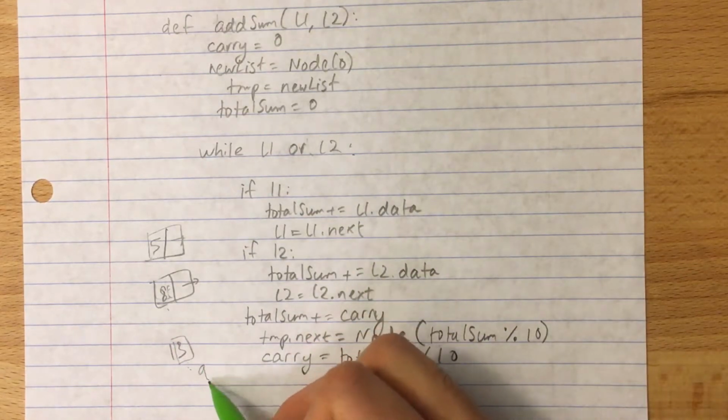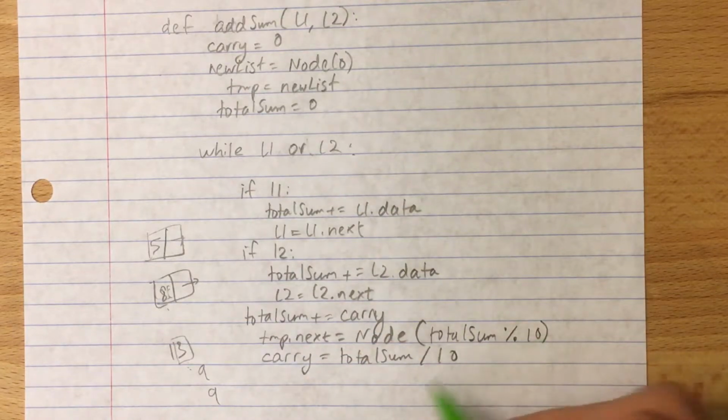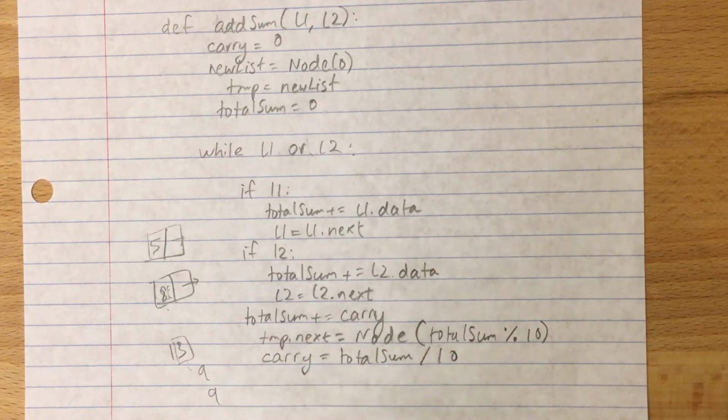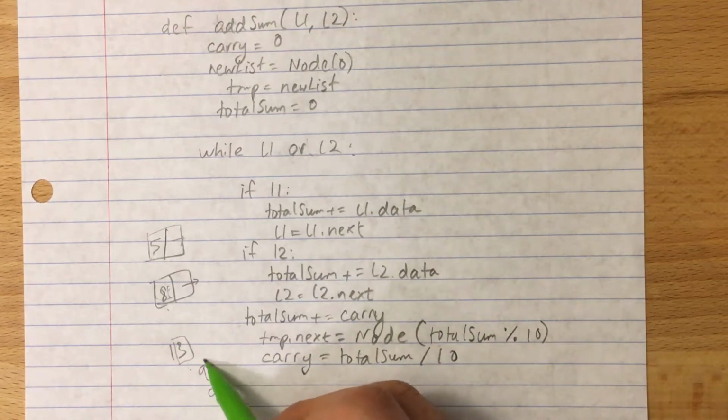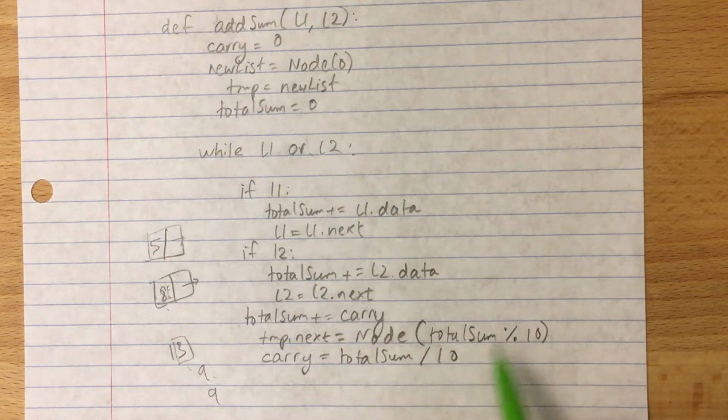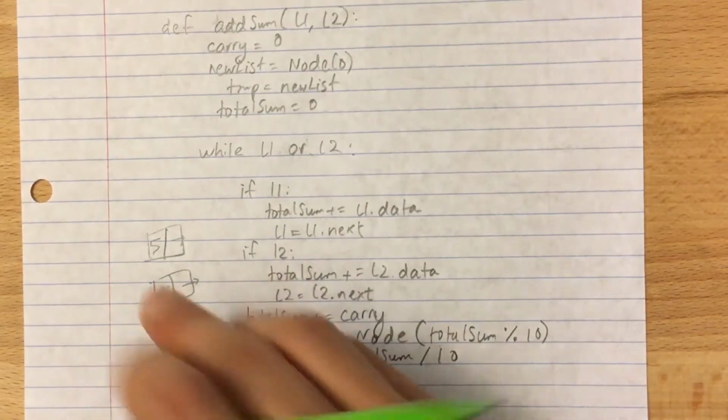The reason why this is 10 is that even if you have something like 9 and 9, since it's a single digit, each node can have a value of at most 9. So 9 plus 9 is 18, carry over 1. So this logic should work.